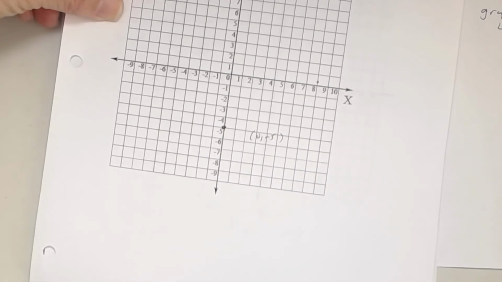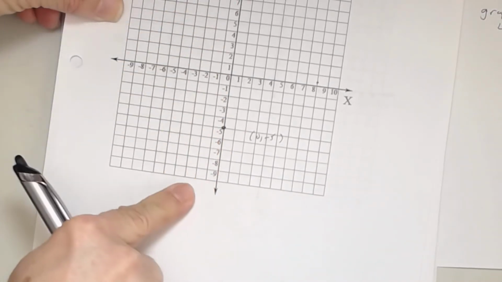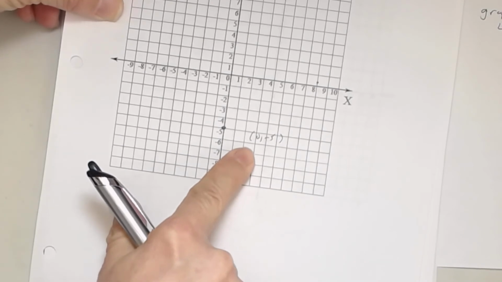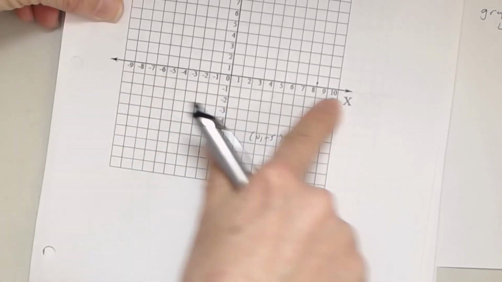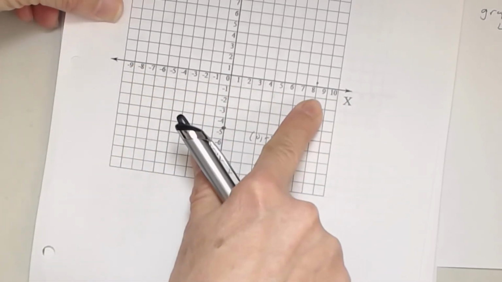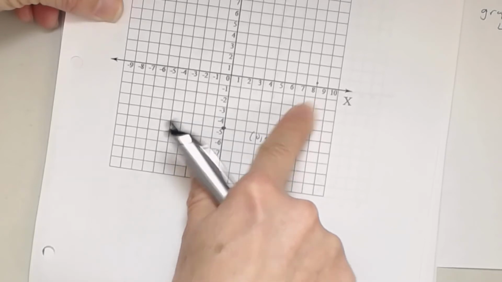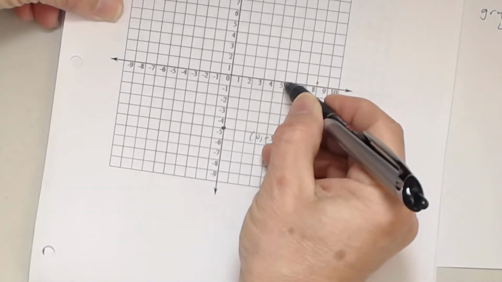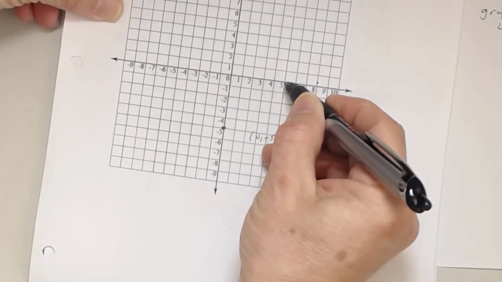Remember, we had a discussion a while ago that no matter where you are on the y-axis, your x-coordinate is going to be what? 0. That's going to be important when we talk about intercepts soon. And no matter where you are on the x-axis, which coordinate is 0? If I ask you what are the coordinates at this point here, what are you going to say? 5, 0.